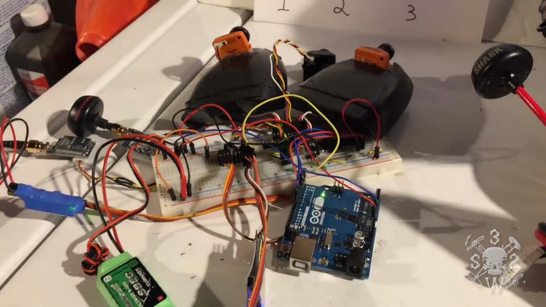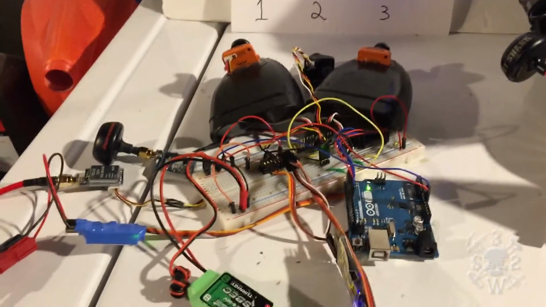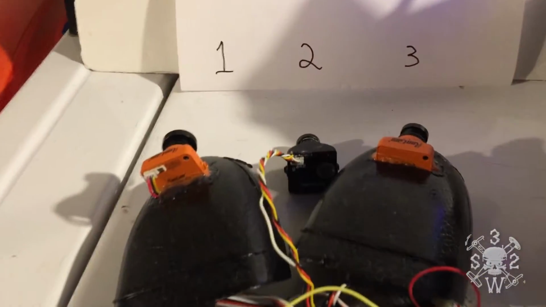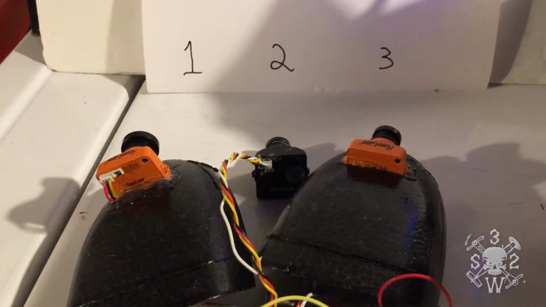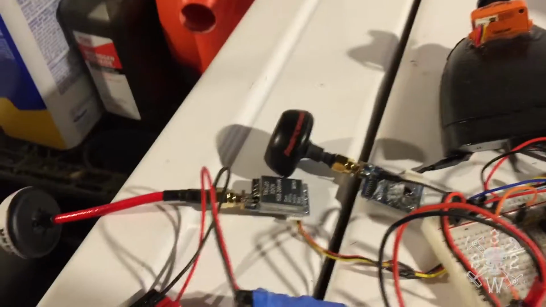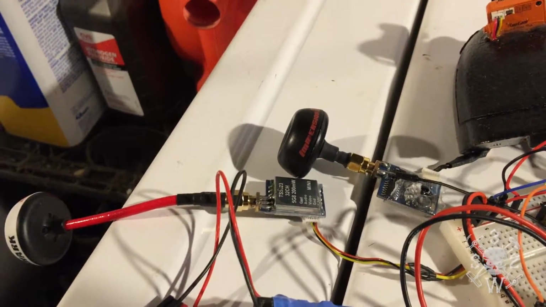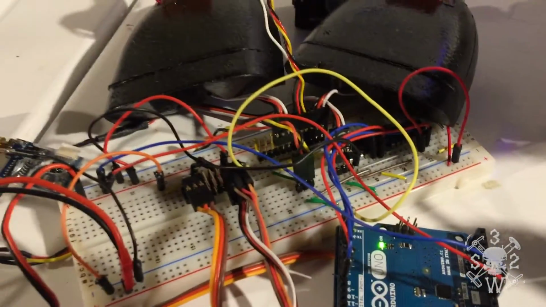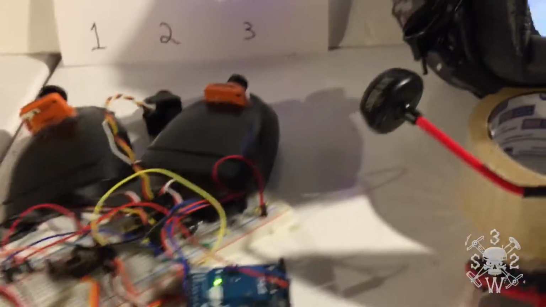Alright, so let me introduce the concept of this project that I'm calling the VideoBuddy. What I have currently is 3 FPV cameras pointing at each of these numbers roughly, and 2 video transmitters, each tuned to a different channel, and some switching circuitry and all that I have going on.